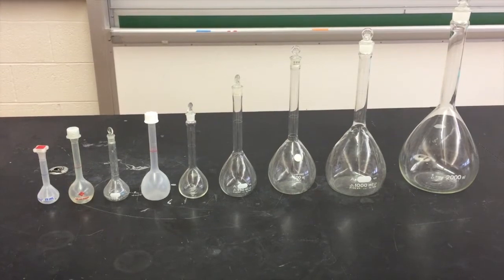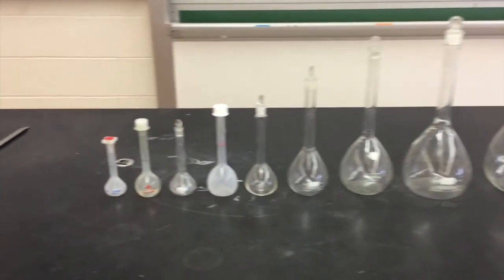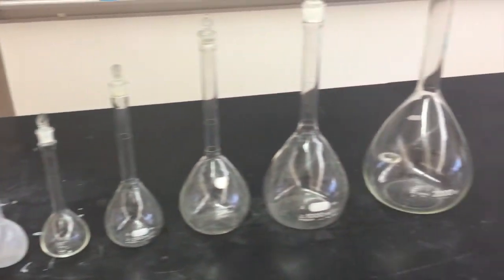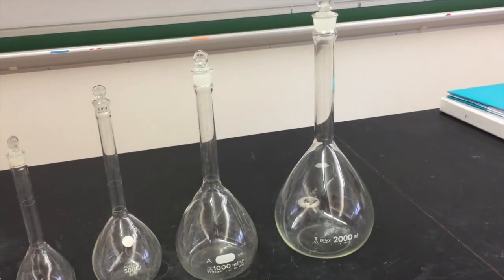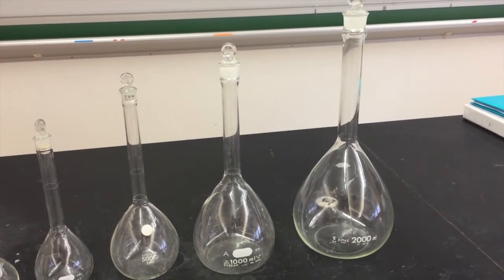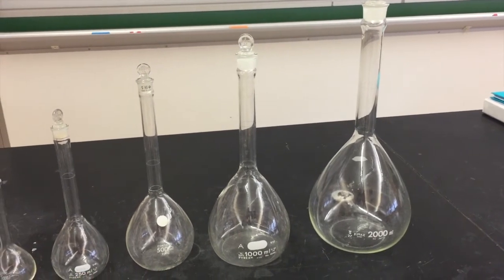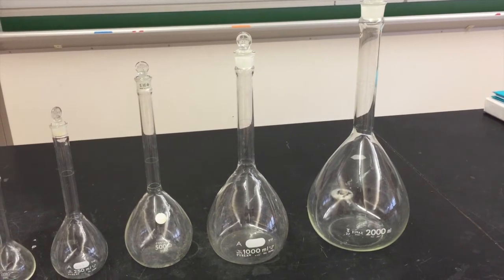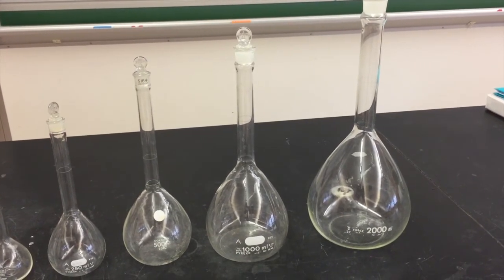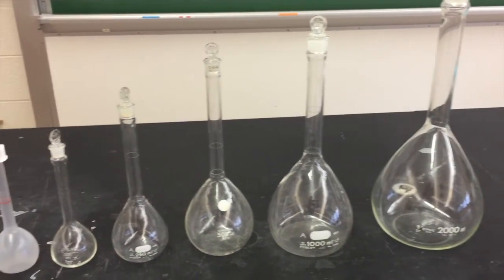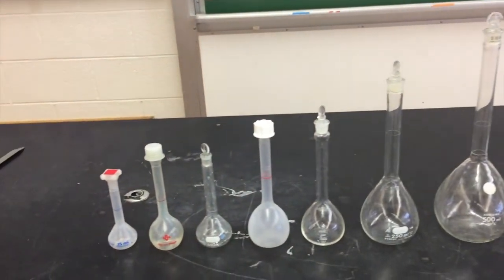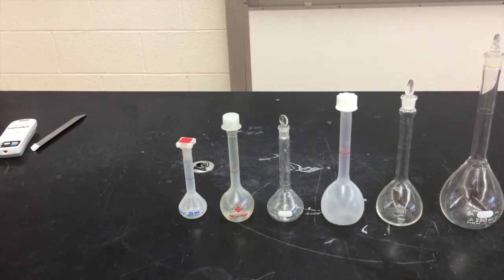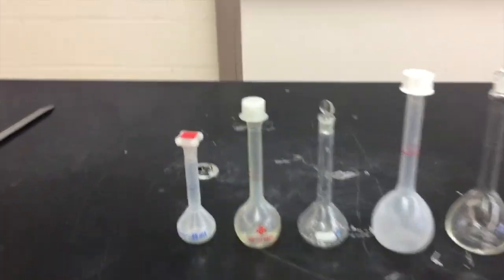This is a set of volumetric flasks ranging in size from 25 milliliters at the small end all the way up to 2,000 milliliters or 2 liters at the large end. Typically, to make up solutions for labs, we would use the larger 1,000 or 2,000 milliliter flasks to make up the main solutions for your labs. In the lab that you would have been doing for this particular unit, we would have used the 25 milliliter and 50 milliliter volumetric flasks down at this end.